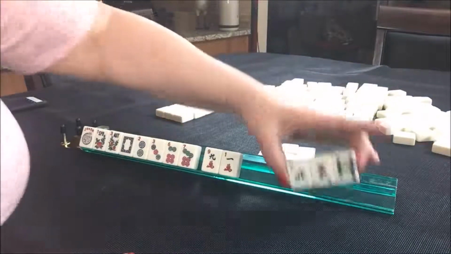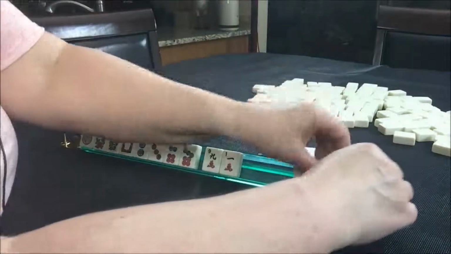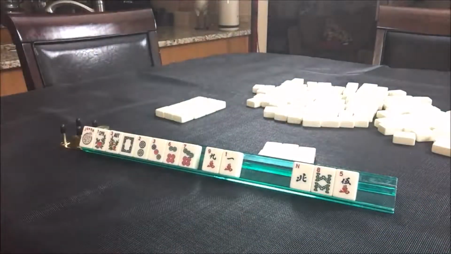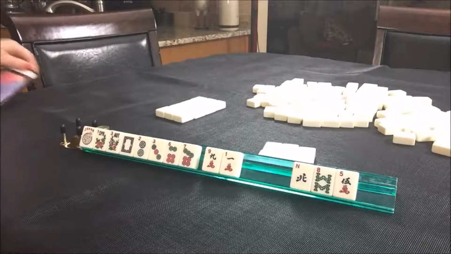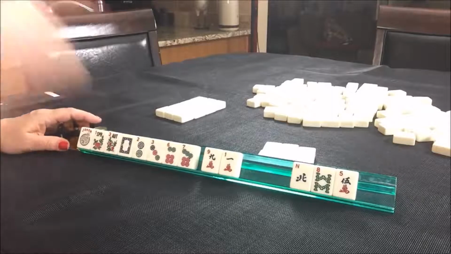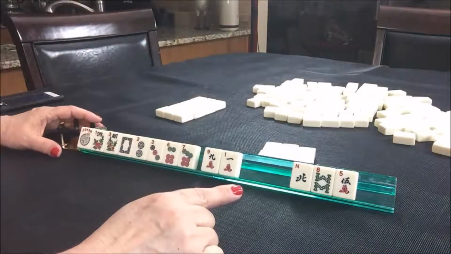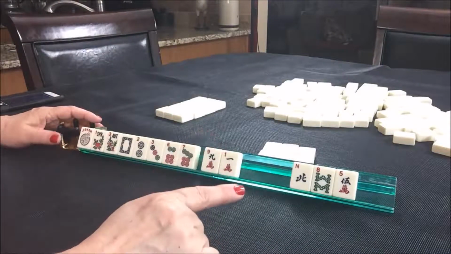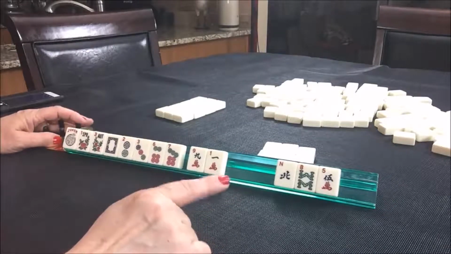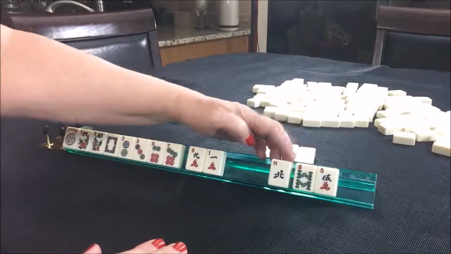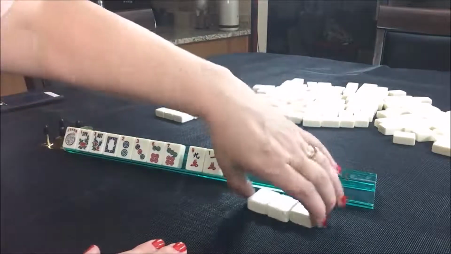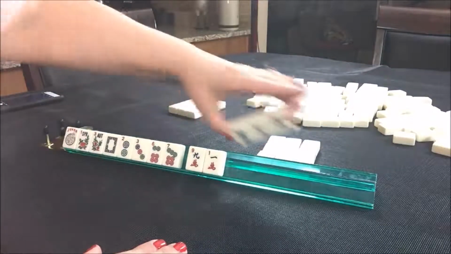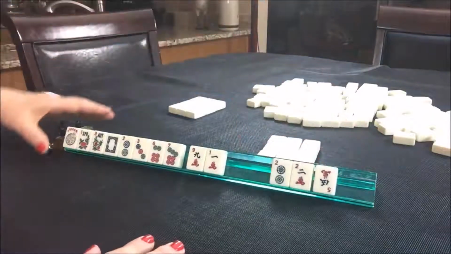And here's the second pass. I'm going to take a photo. Okay. And that didn't help at all. And that's not a bad pass. I think that's actually the perfect pass. North, a wind, an even, and odd in mixed suits. That's a good pass. Tell me what you think is a good pass.